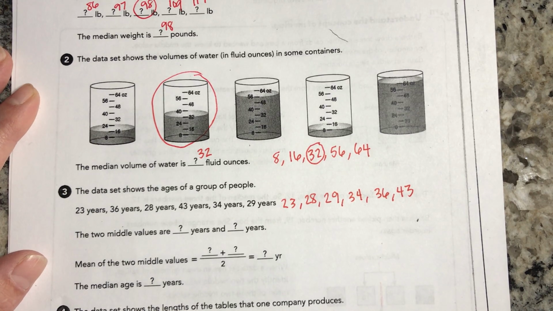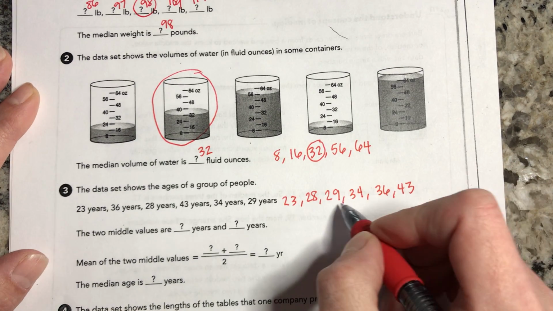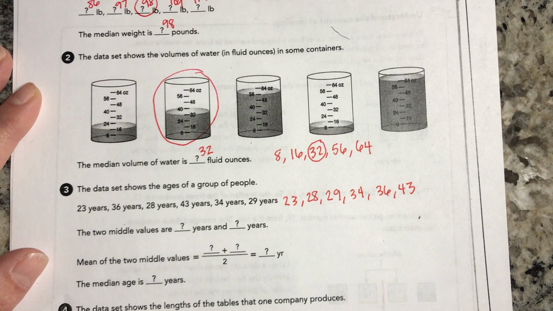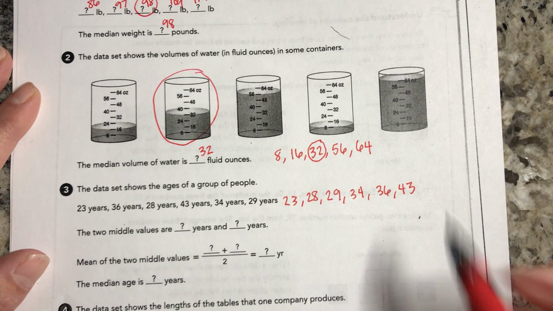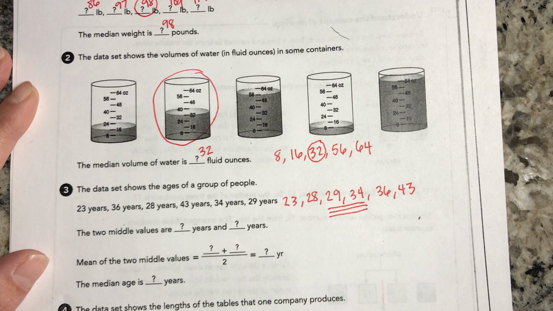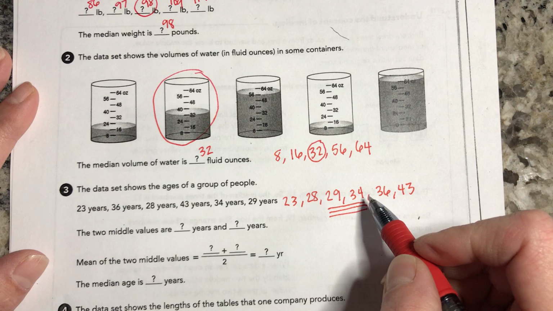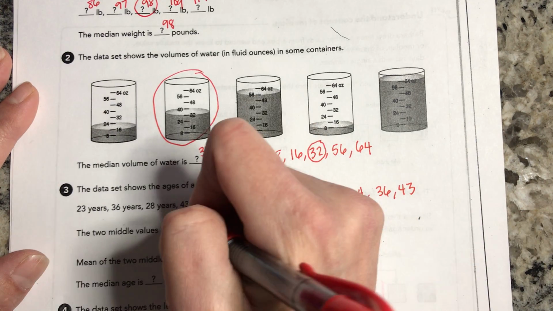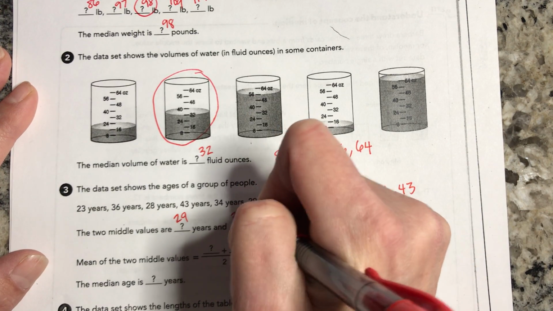Now, from there, can I say the 2 middle numbers? There's not 1 in the middle because there's not an odd number of numbers. These 2 right here would be our middle numbers. Agreed? What do I do next, guys? I need to add them together. So the two middle values are 29 and 34.